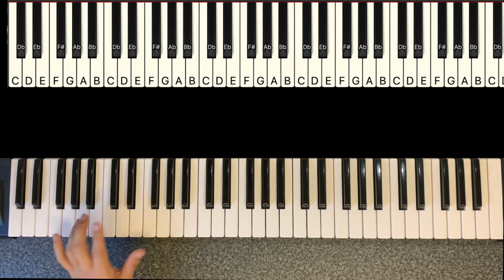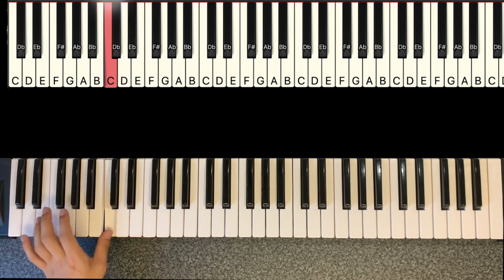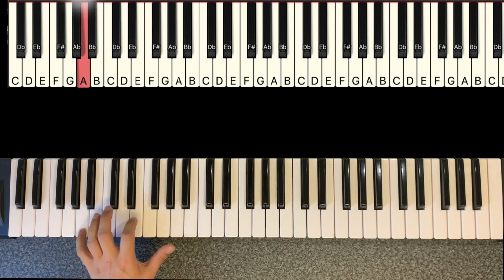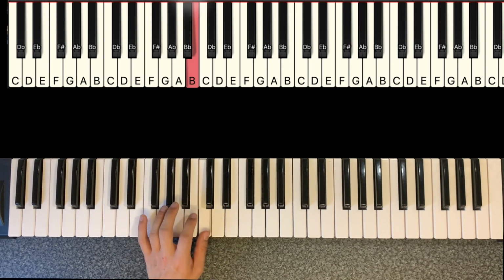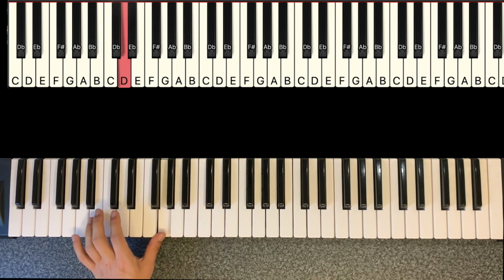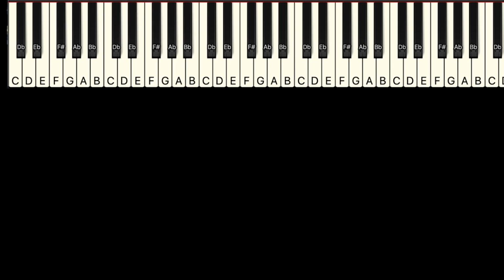So the pattern goes like this, a little bit quicker. 5, 2, 1, 2, 1, 2, 1, 2, and so on. And then you can practice and build that up.